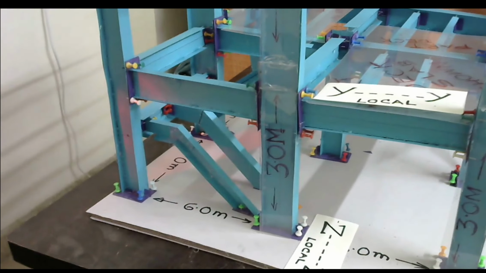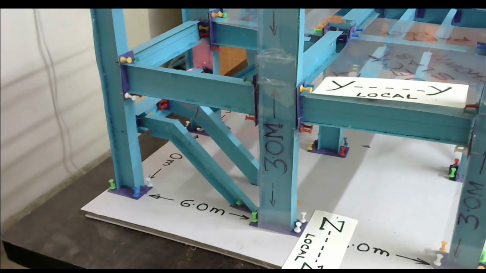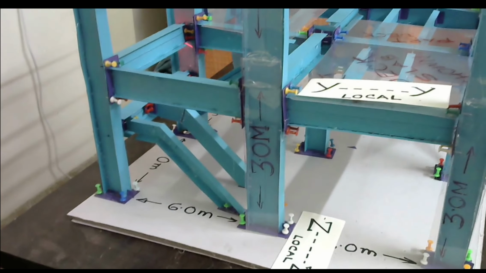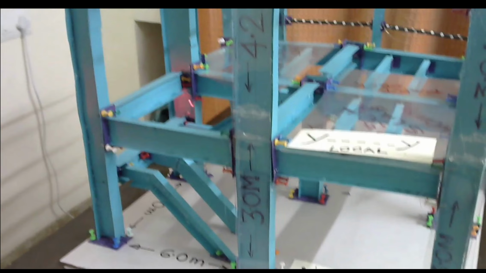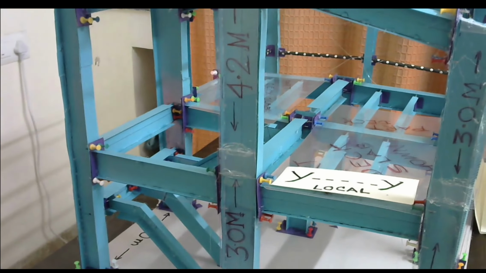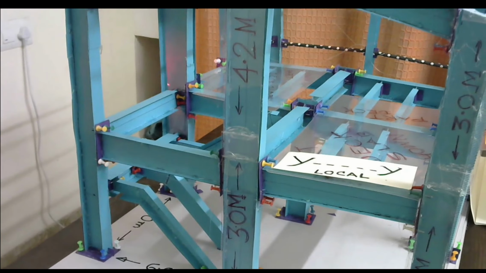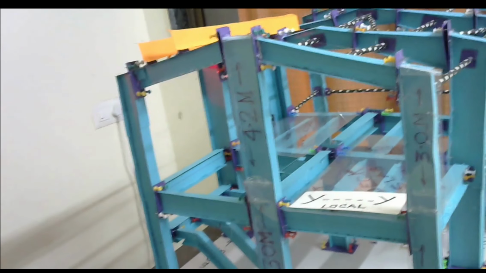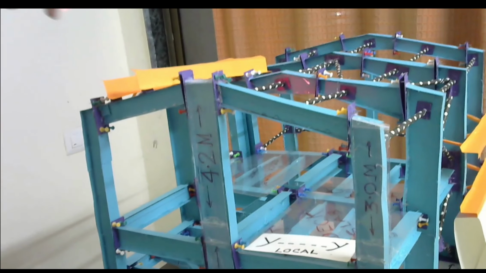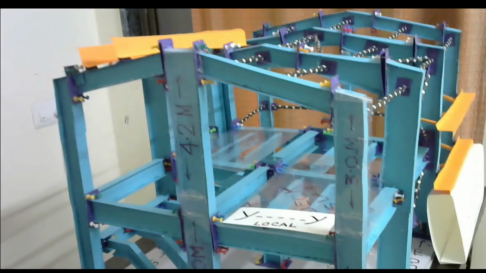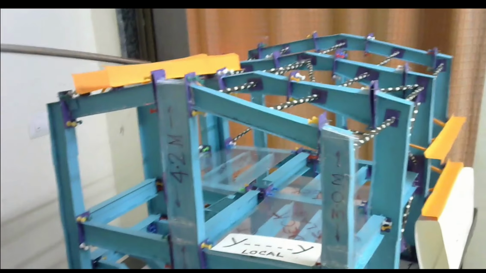So this force gets transferred to this column, and there is a portal bay ahead of this. So the lateral forces get transferred to the portal braces through this arrangement of all these columns, the portal frame as well as the moment frame here.